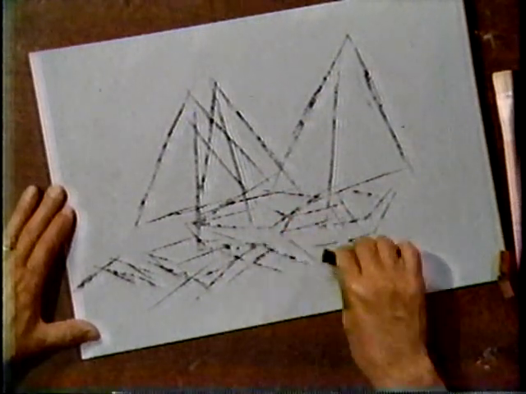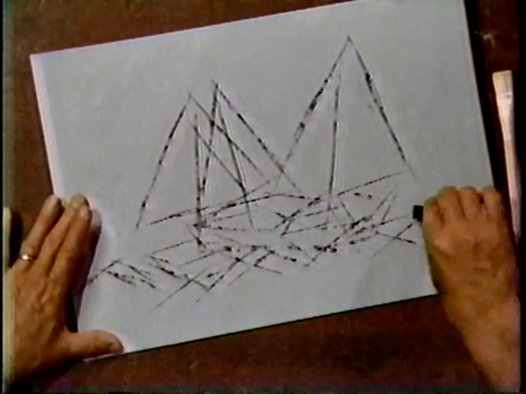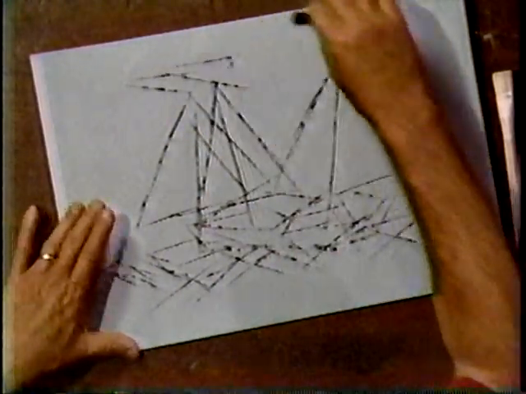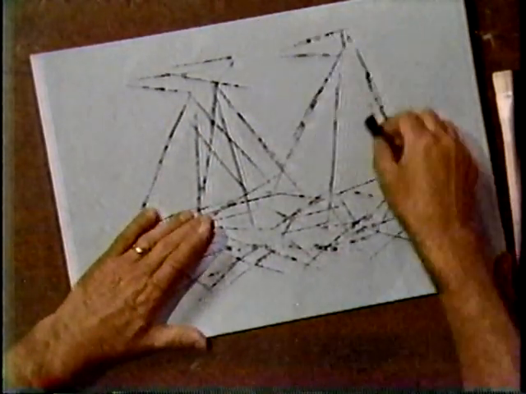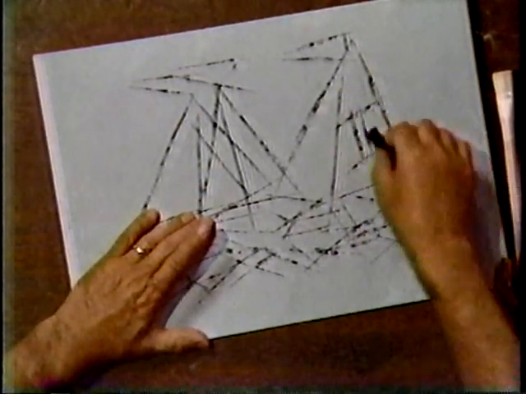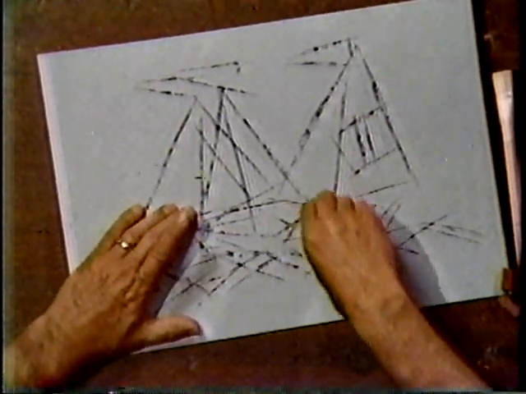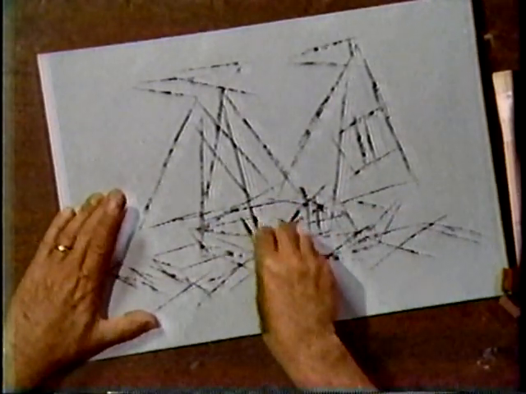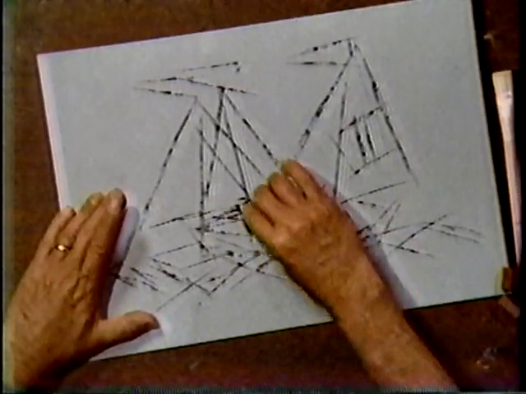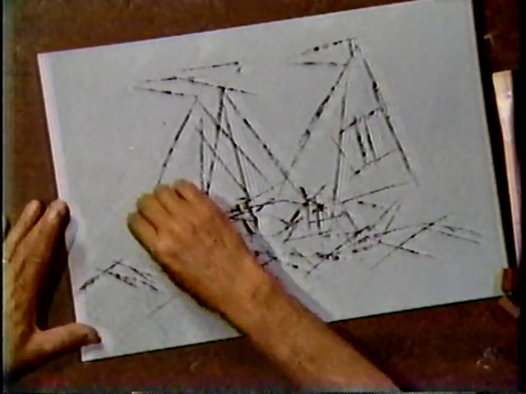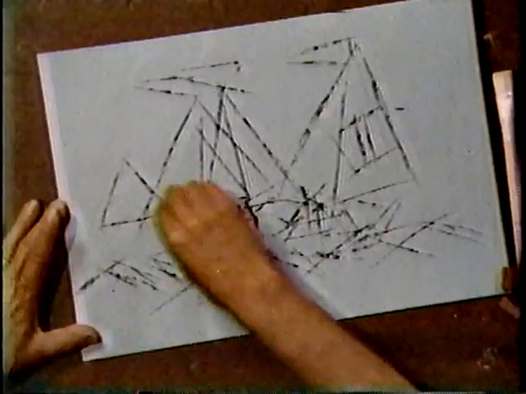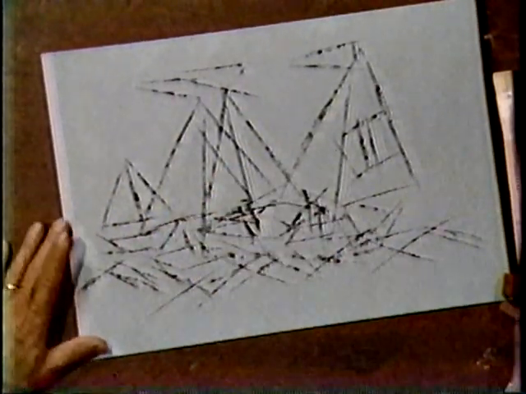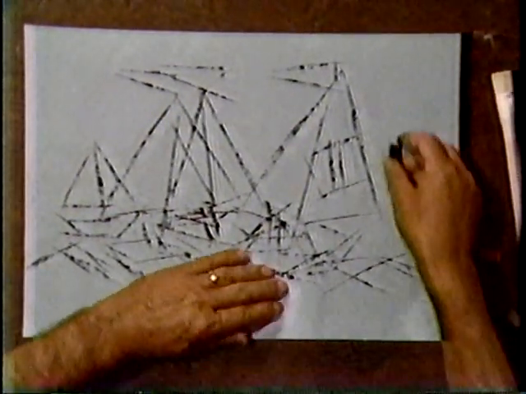And there's water. And there's flags. And flags. And numbers, if you want to. Can you get people? Yes, you can get people. Again, I'm doing with straight lines. Does that look like a person to you? Use your imagination. Another boat further back, smaller. Now, let's see, I need something back in here.